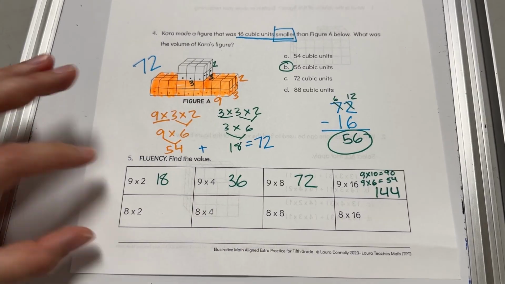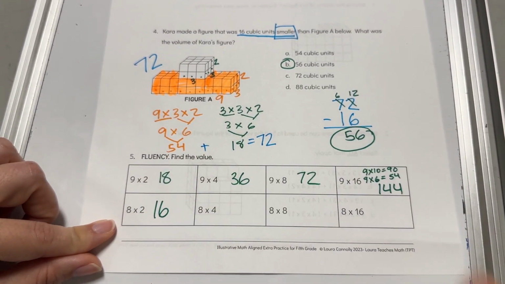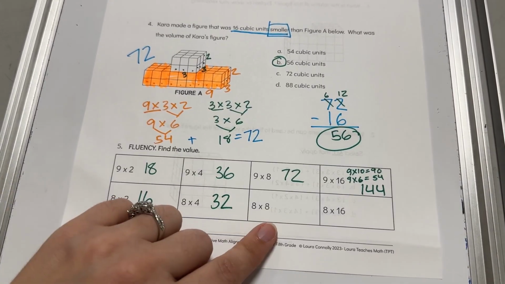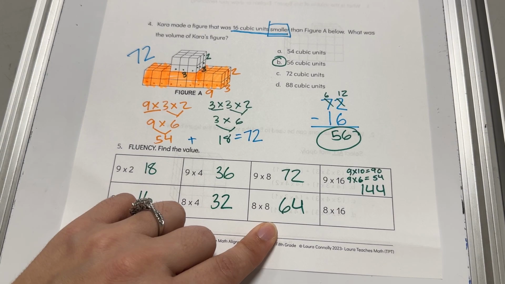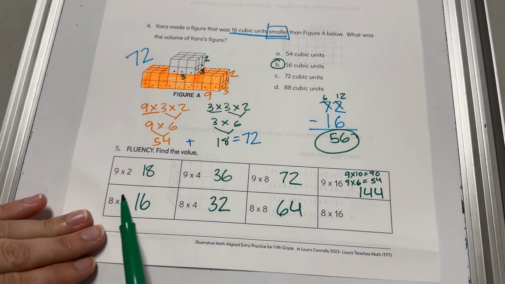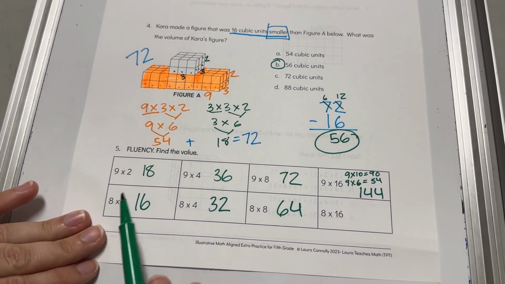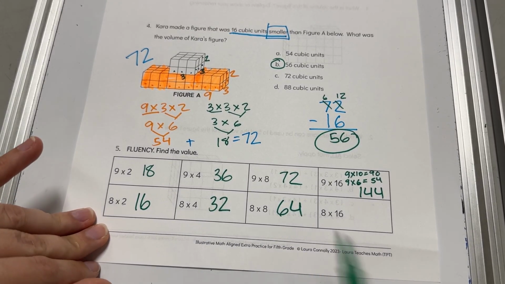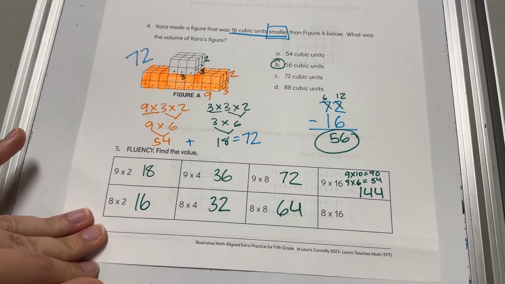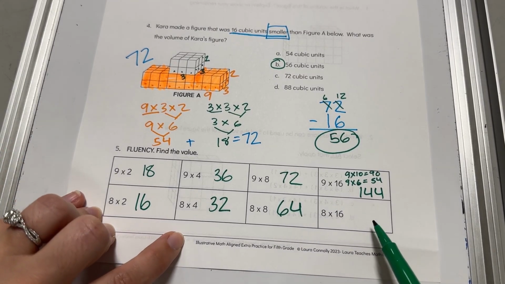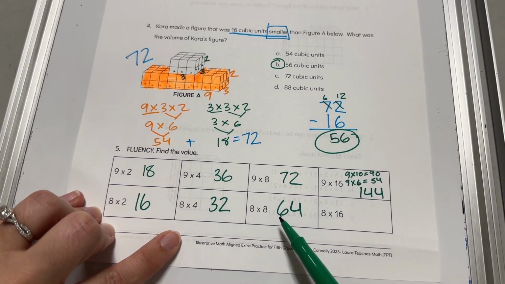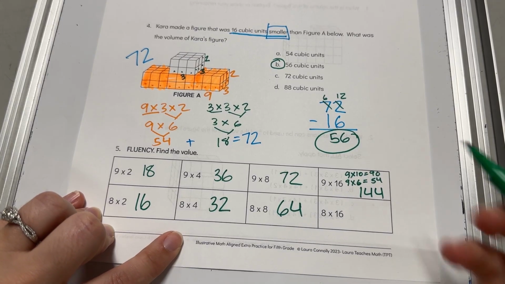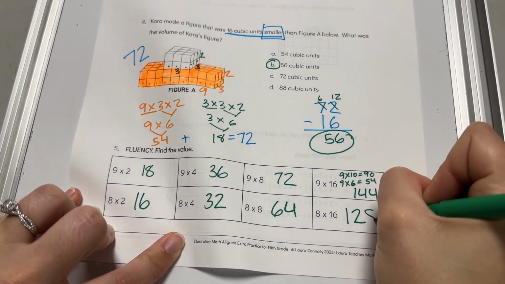Down here, doing my 8s times tables, I've got 8 times 2 for 16. 8 times 4 for 32. 8 times 8 for 64. And now I'm actually kind of noticing a pattern. I'm doubling each time. So I'm going from 2 to 4 to 8 to 16, which means I'm timesing by 2. So I could take 64 and times it by 2 in order to get my answer for 8 times 16. Well, 60 times 2 is 120, and 4 times 2 is 8, which means my answer is going to be 128.